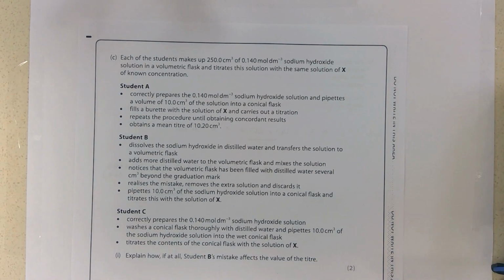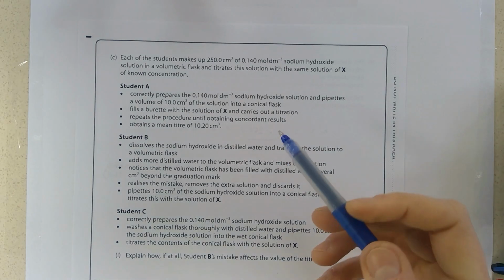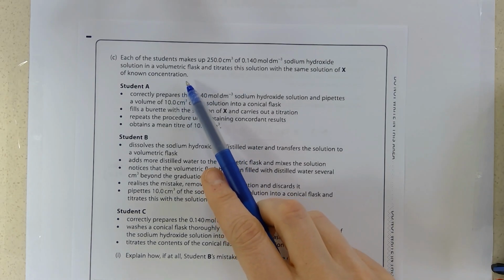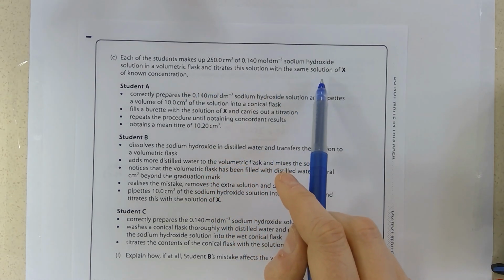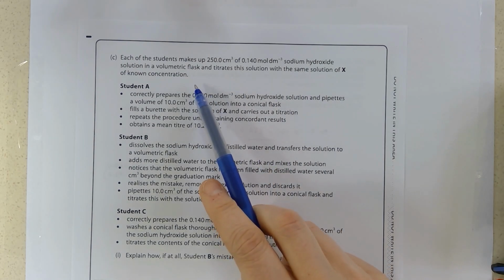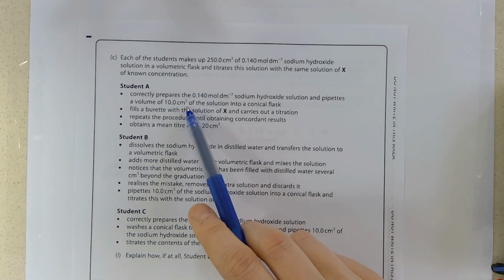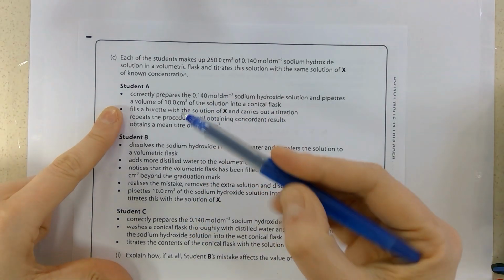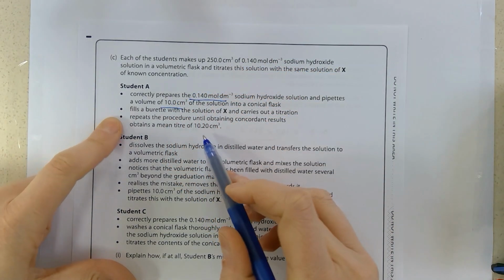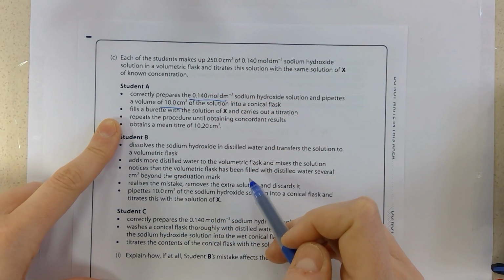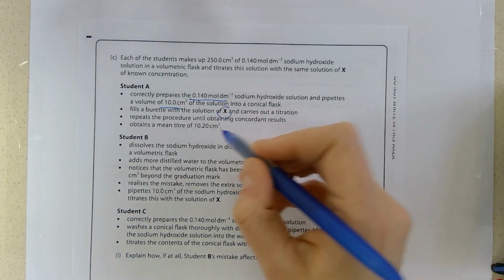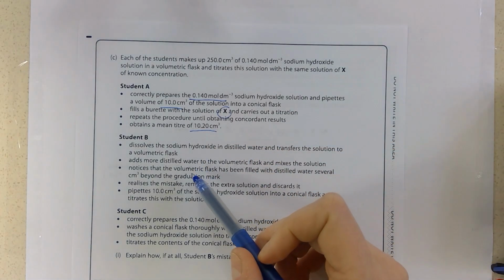Part C. Loads of information again, so probably worth going through and just highlighting important things as we go. Each of the students makes up their solution. Okay, that's the same values as before. So in their volumetric flask, titrates the solution with the same solution of X of known concentration. Okay, so student A has got sodium hydroxide, 10 centimeters cubed in the conical flask, and the burette contains X, and the mean titer is 10.20 centimeters cubed.